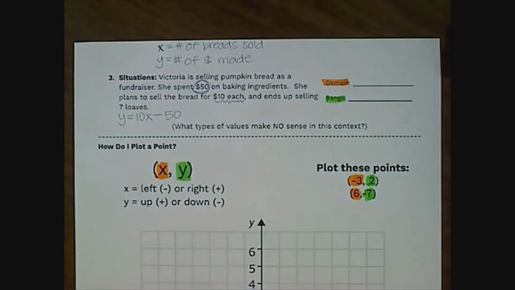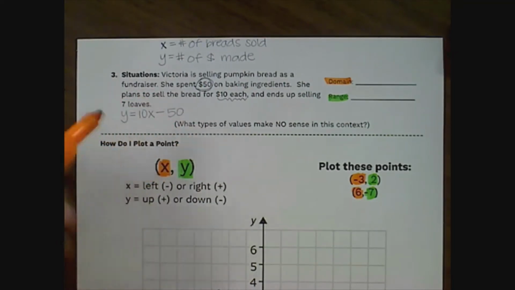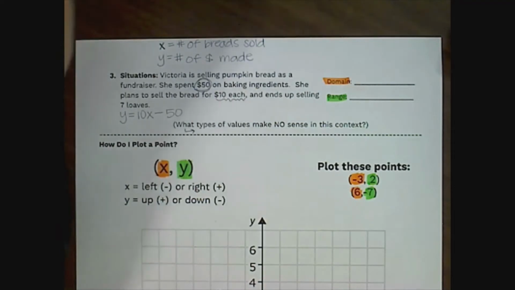The interesting thing about word problems is that you can't just rely on this equation, because if you just looked at this equation, then you're like, well, any value for X works and any value for Y works. But in the real world, sometimes numbers don't really make sense. So that's why I put this little note here. What types of values make no sense in this context?